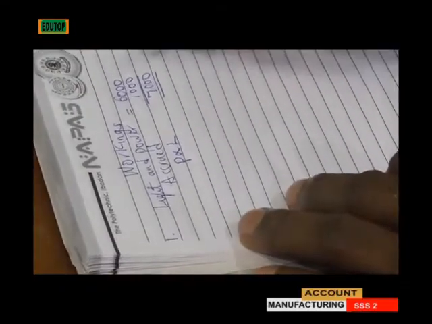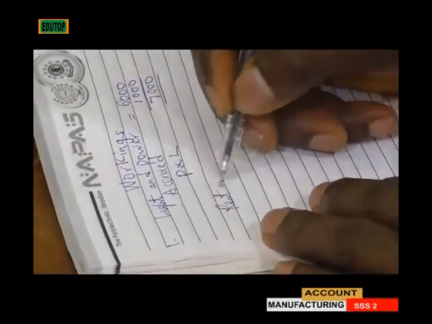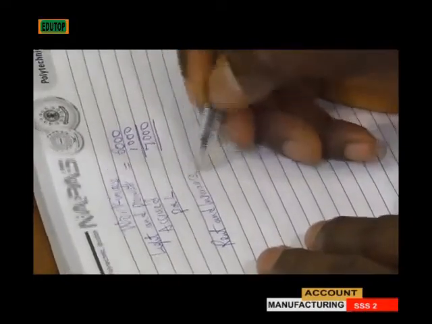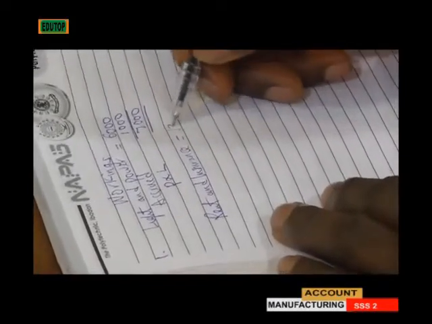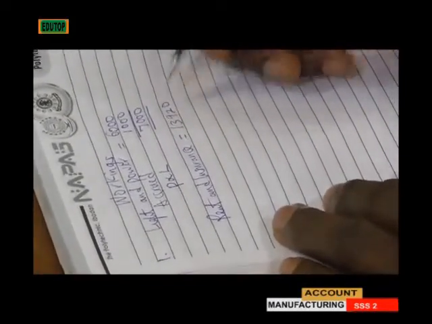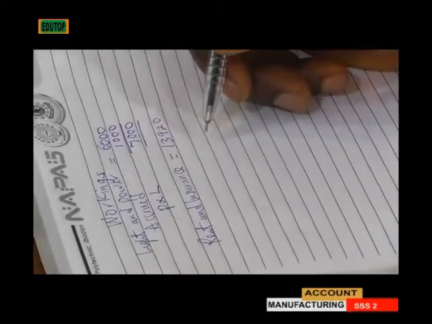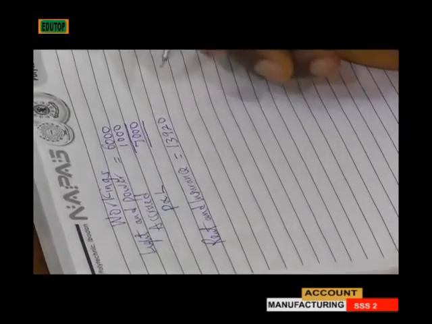Then we have the rent and insurance prepaid. It is given in the question: rent and insurance prepaid is 13,920. If you look at the question, you see that it is 13,920.